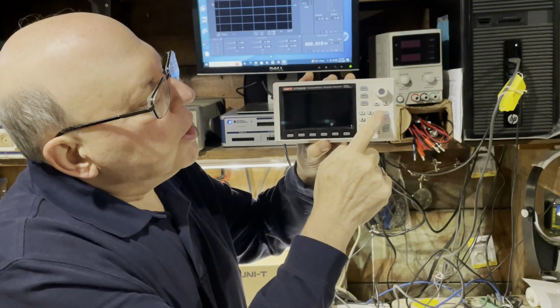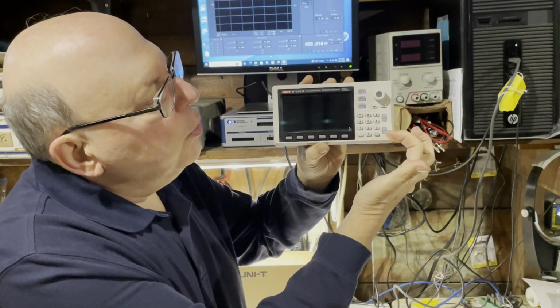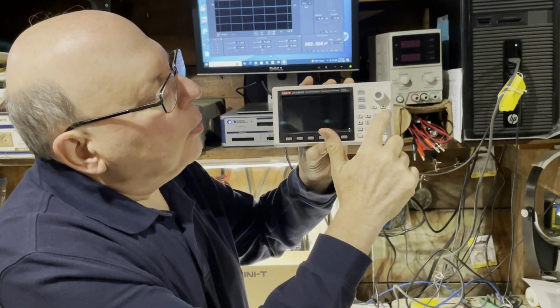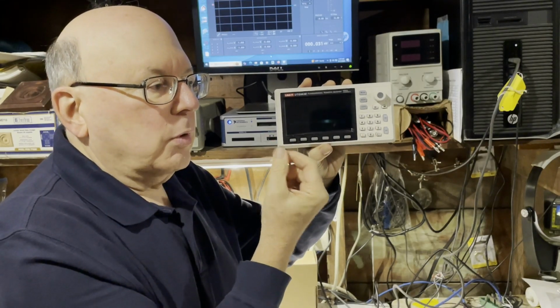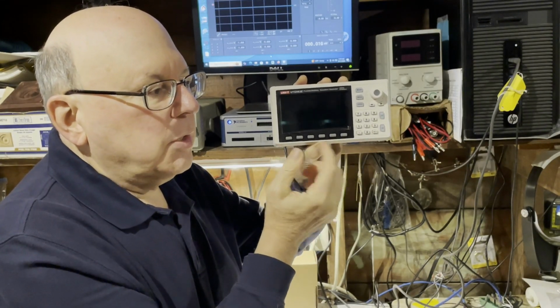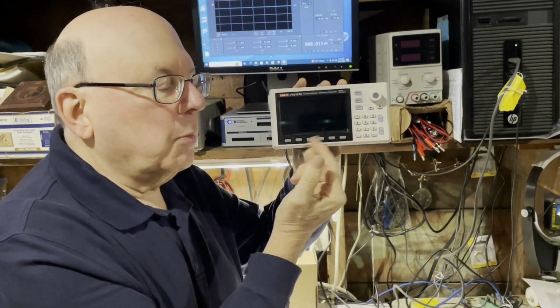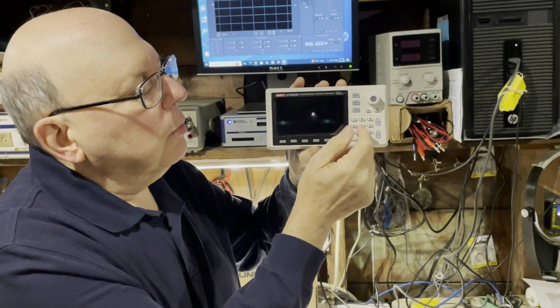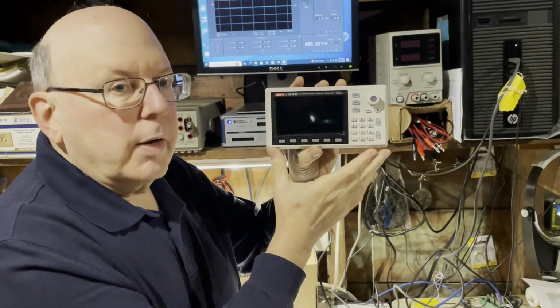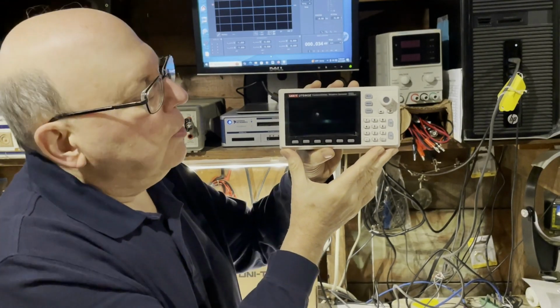And there's a channel 1 button over here, channel 2, and then there's also arrow buttons which you can use to go across if you're setting up a number and you need to go from the least or most significant digit, whatever digit you need. That will allow you to go to whatever digit that you need.